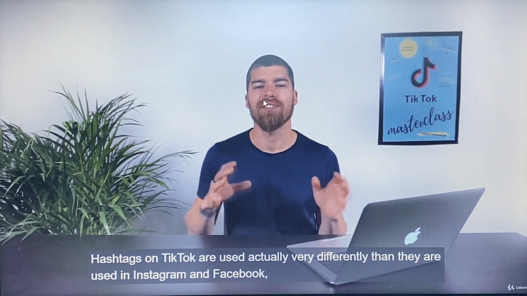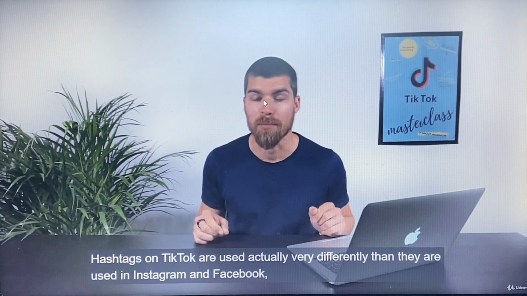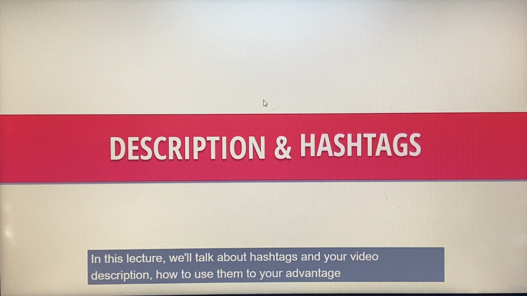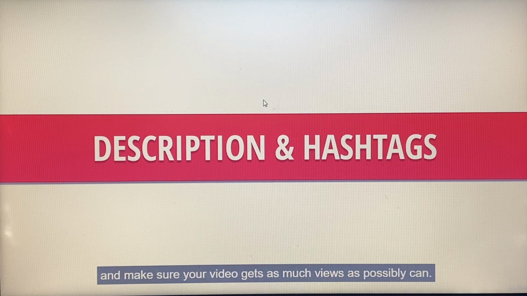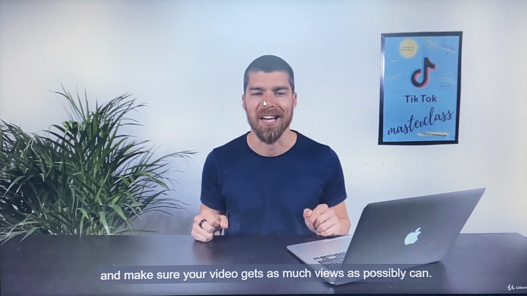Hashtags on TikTok are used actually very differently than they are used in Instagram and Facebook, for example. In this lecture, we'll talk about hashtags and your video description, how to use them to your advantage, and make sure your video gets as many views as possible. Let's start with the description.